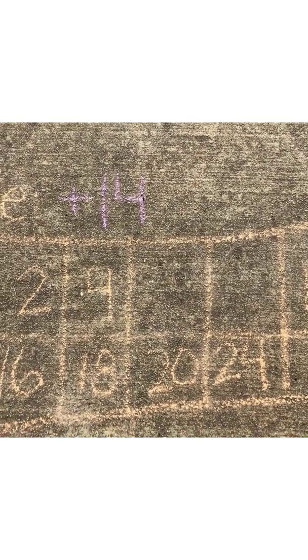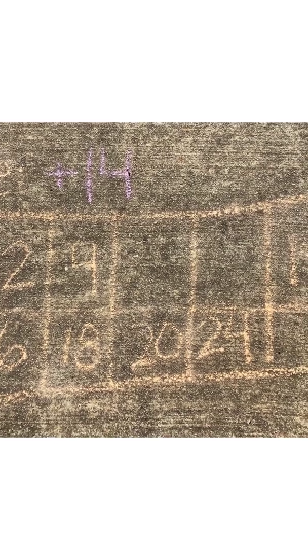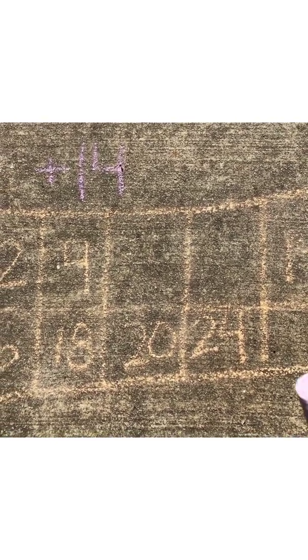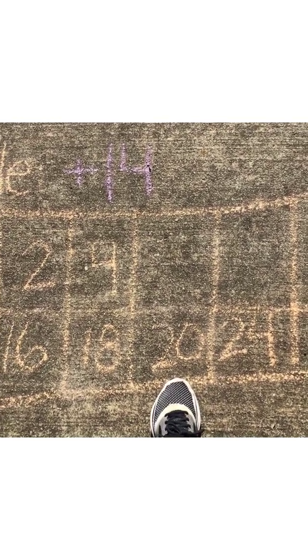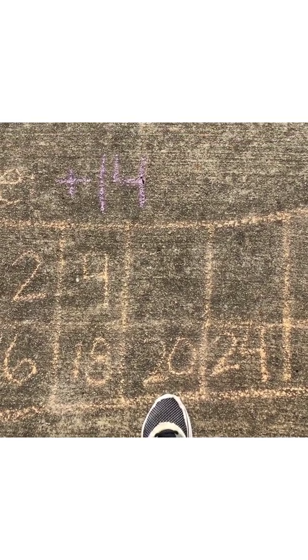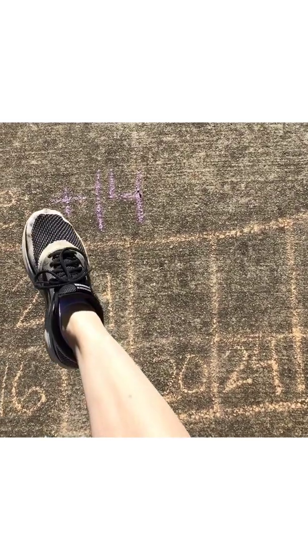Super job. Now, oh boy, we have 2 missing inputs. But we have the output 20. So to get the input, we have to do the inverse operation. 20 minus 14 will give us our missing number. What is 20 minus 14? 6. You guys are so smart.